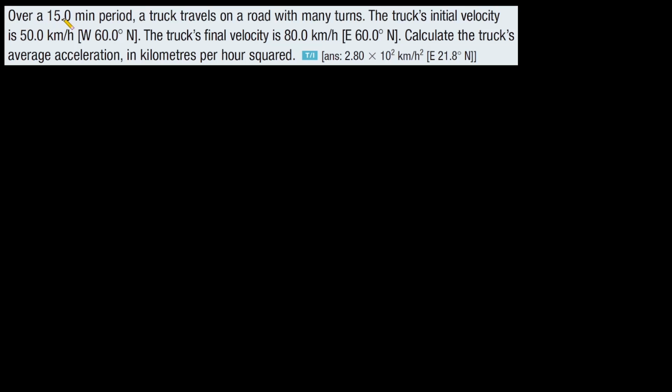Question. Over a 15 minutes period, a truck travels on the road with many turns. The truck's initial velocity is 50 kilometers per hour, west 60 degrees toward north. The truck's final velocity is 80 kilometers per hour, east 60 degrees toward north. Calculate the truck's average acceleration in kilometers per hour squared.